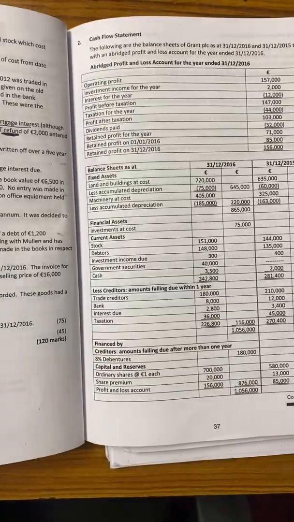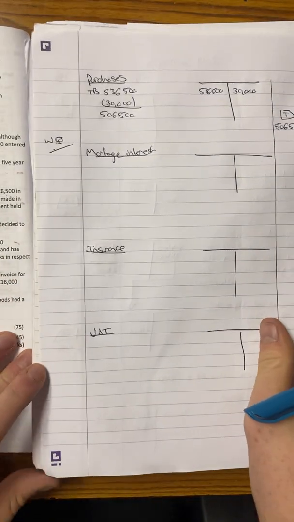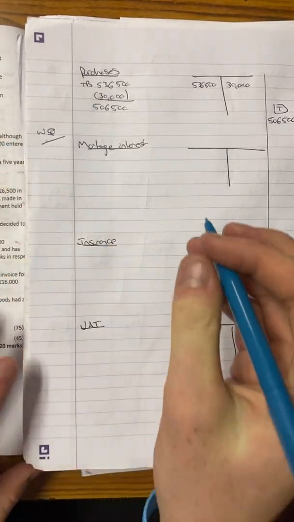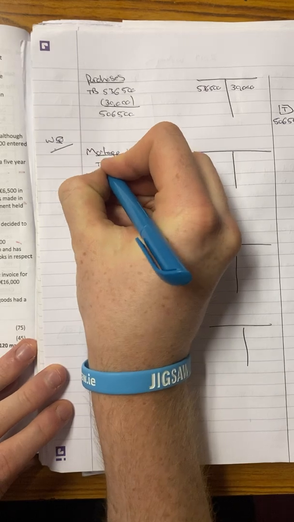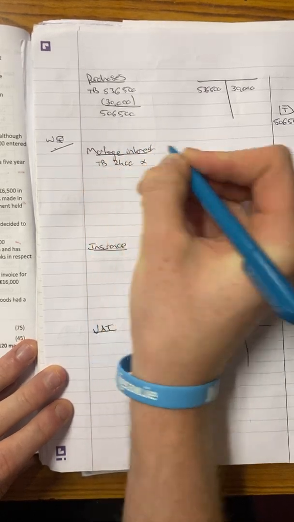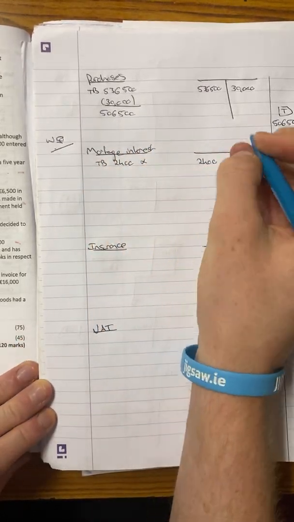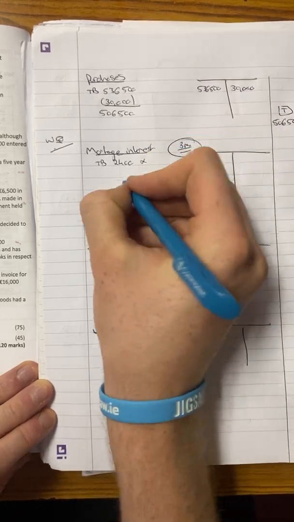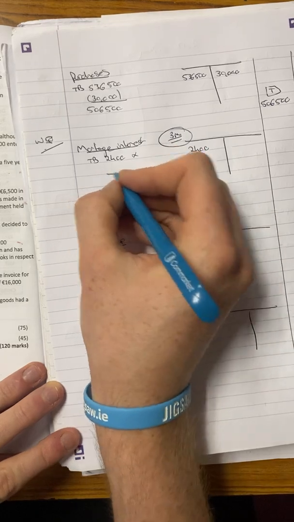So go back to the question, and I'm just going to get the trial balance figures for all of these. So the mortgage interest figure, just to clarify, was for the first 3 months was 2,400 euros. The trial balance figure was 2,400 euros. That figure is wrong. It goes on the debit side. Okay, and I'm going to always make sure that I highlight the 3 months, 3 months, because that's what I'm going to be referring back to in a minute. So if that figure is wrong, I need to find the correct figure.